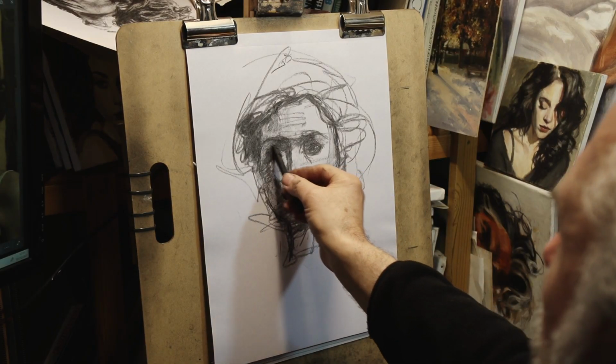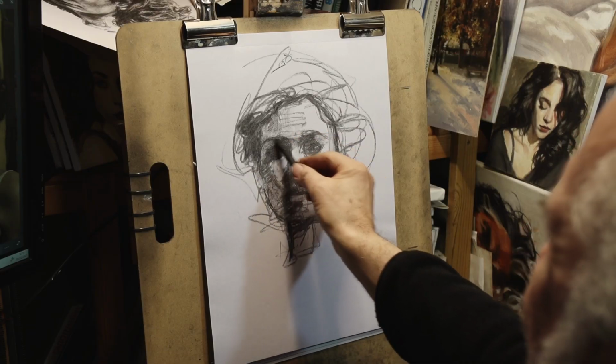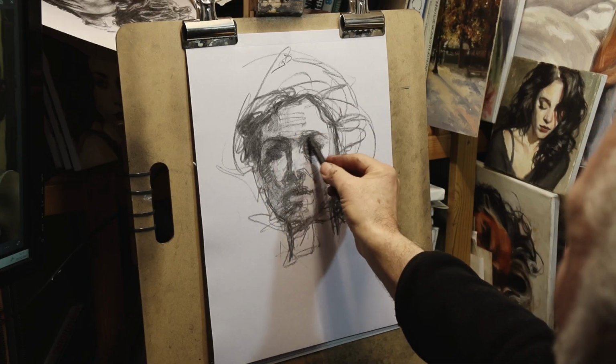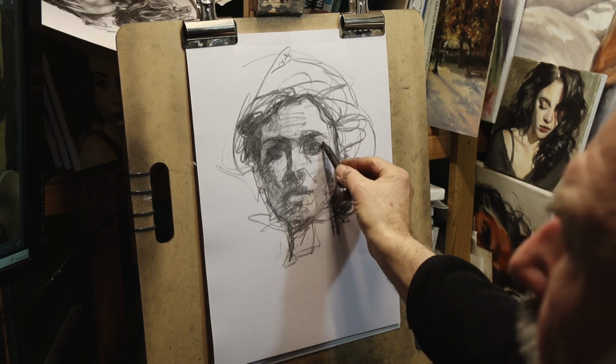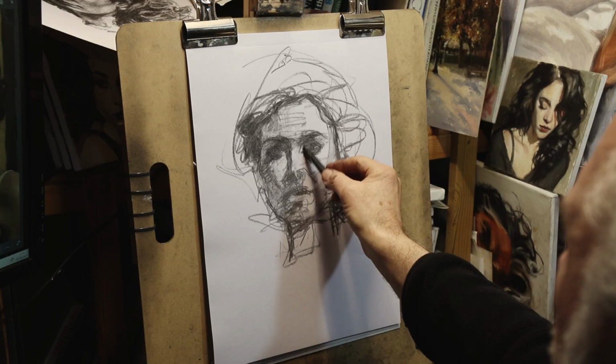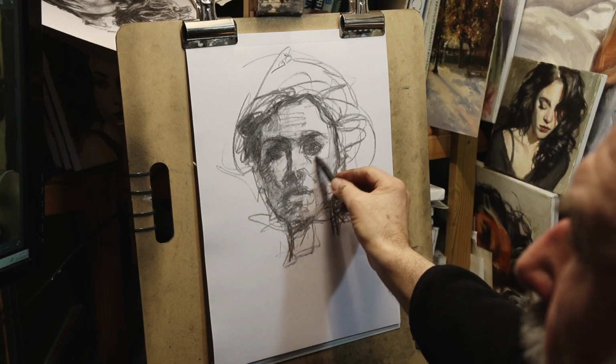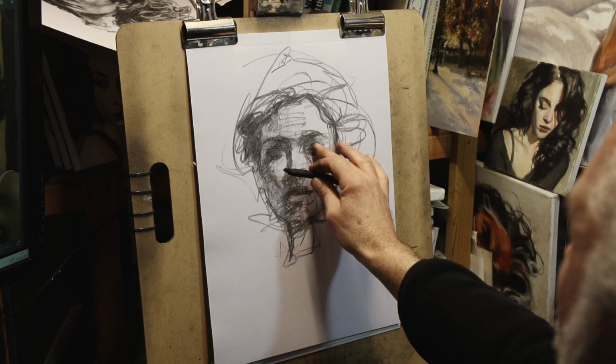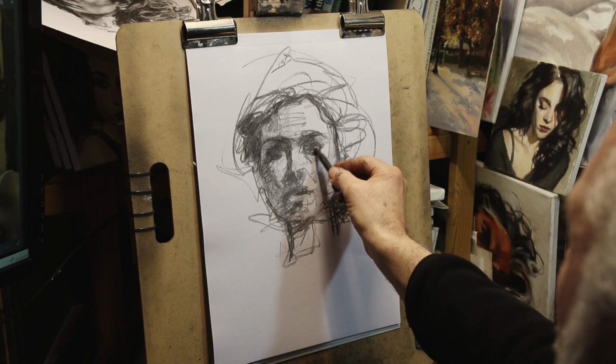So at the moment, I'm just close to where I think everything should be. I'm just looking at the size of the things in relation to everything else. So let me get that sorted out.